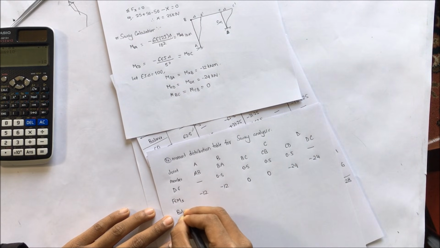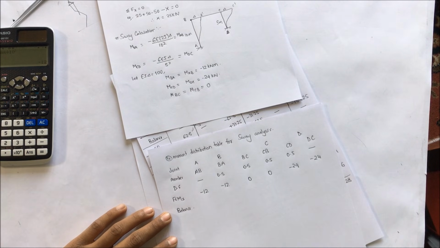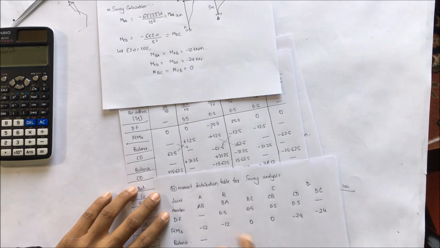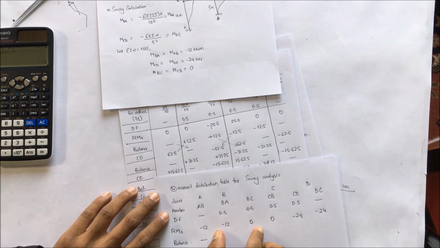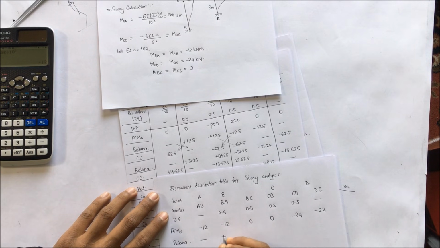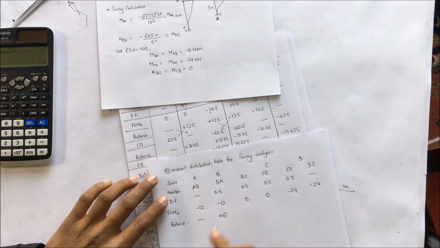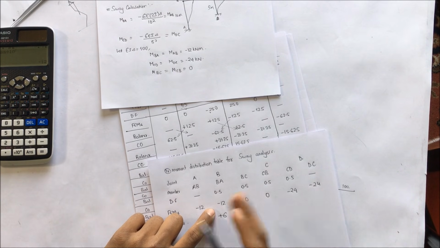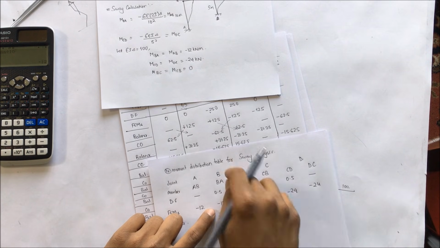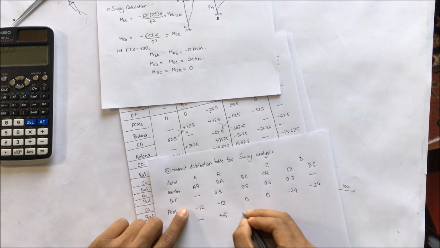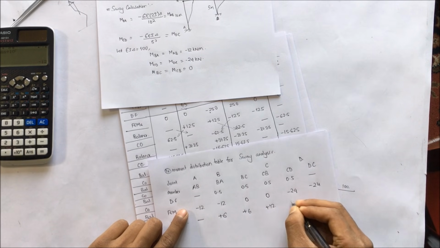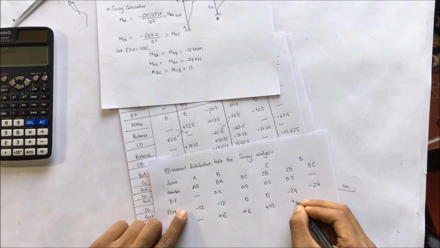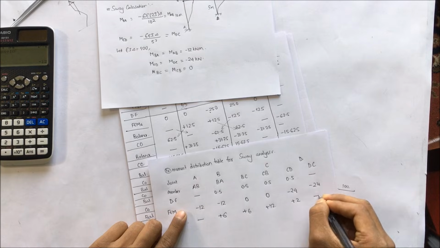Again, balancing is done in the same manner. This will be dash because it is a fixed end support. Minus 12 plus 0 gives us plus 6. I am going verbally now, because minus 12 plus 0 is equal to minus 12, and minus 12 into 0.5 is equal to 6. The sign has to be opposite to the total moment induced at that joint. Plus 6, plus 12, plus 12, and this again dash.